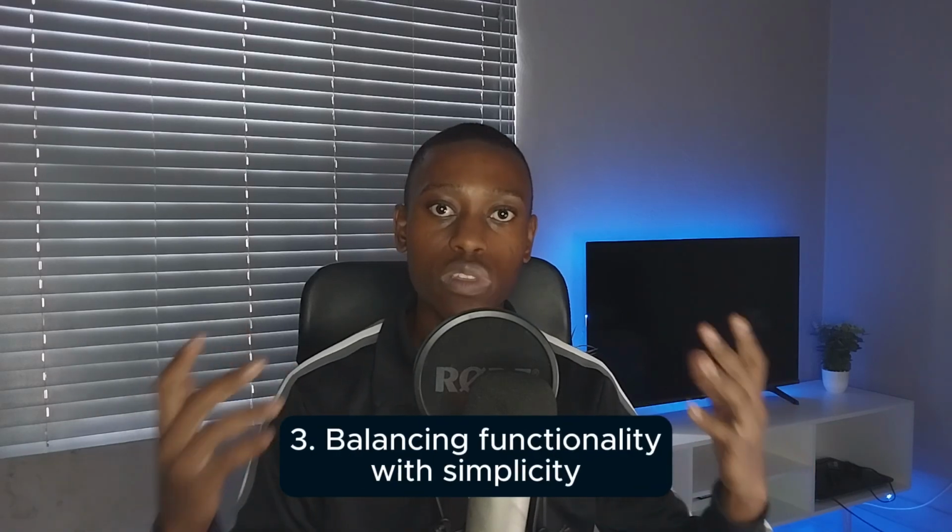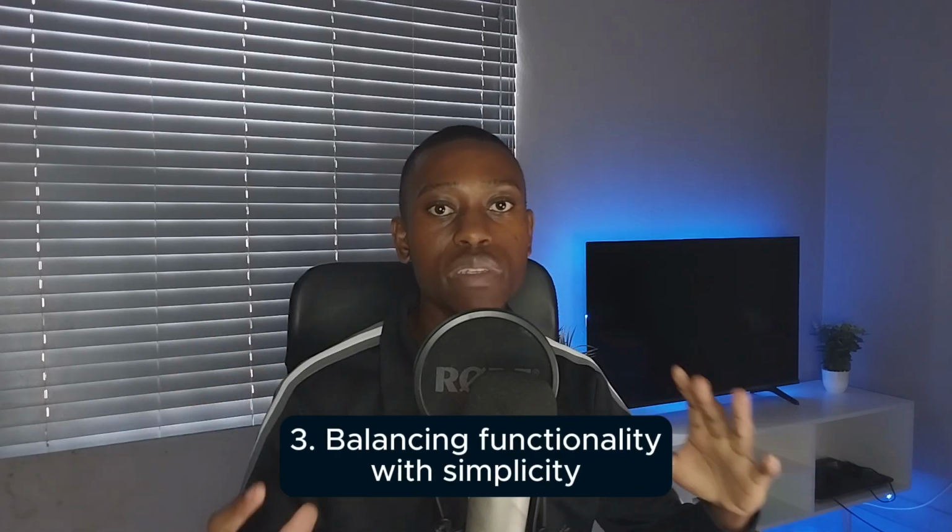Alright, now we're gonna talk about balancing functionality with simplicity. So this basically means that your functionality should be pretty much simple. You need to identify which features on your platform or on your website are important, then make sure that those features are made simpler for the user to navigate so your users don't have a hard time going through those features or trying to navigate your website, right? You need to make sure that it is pretty much simple.